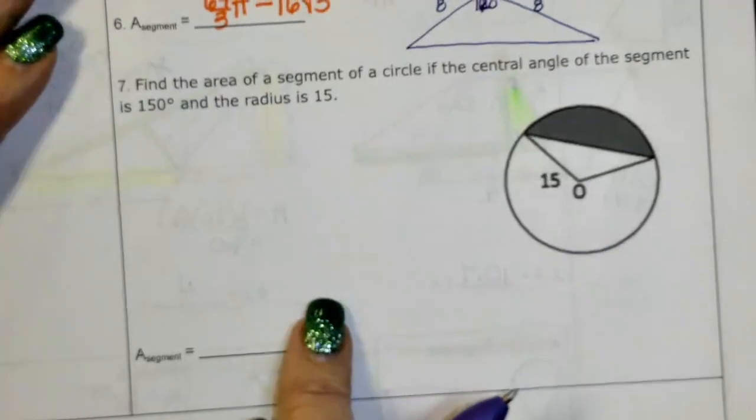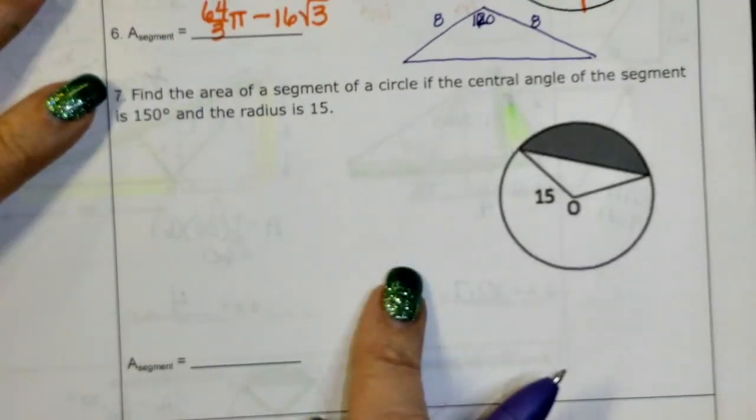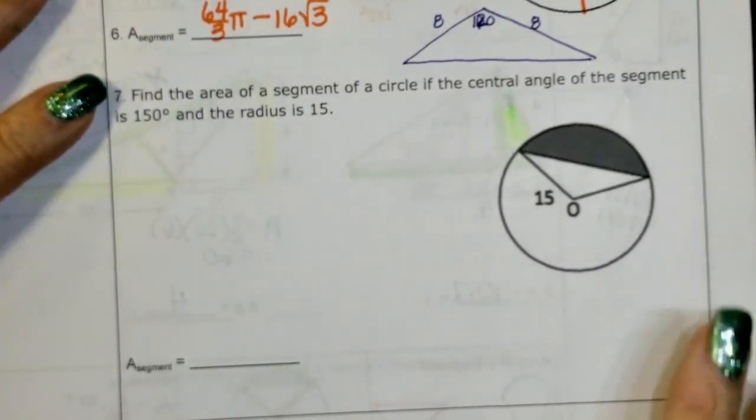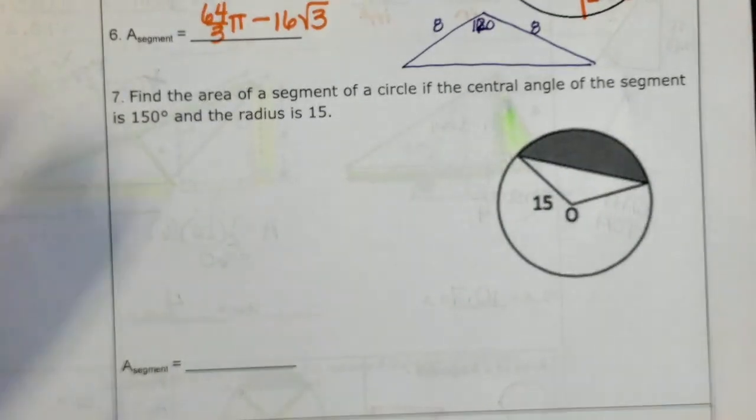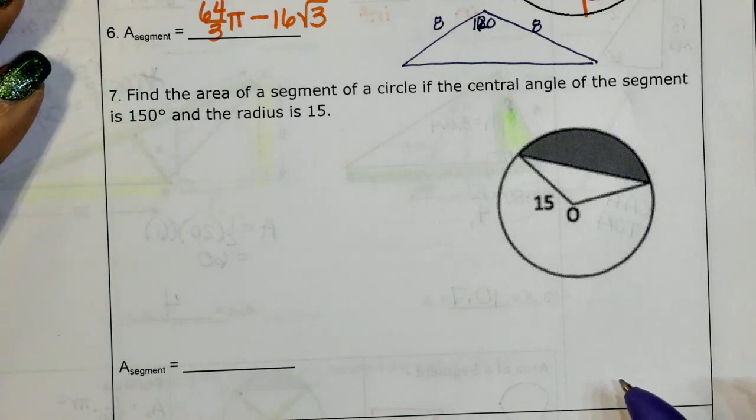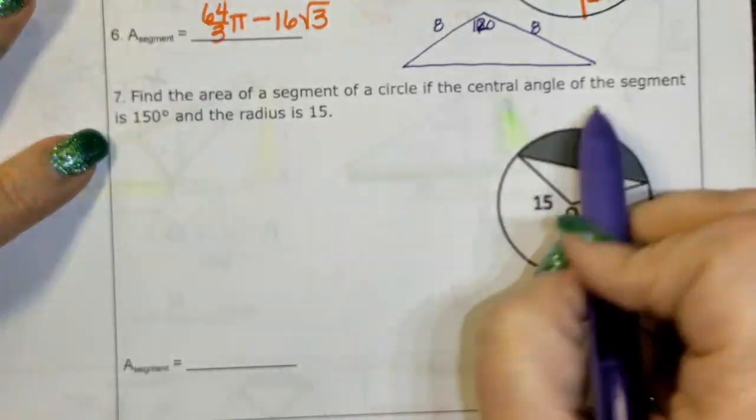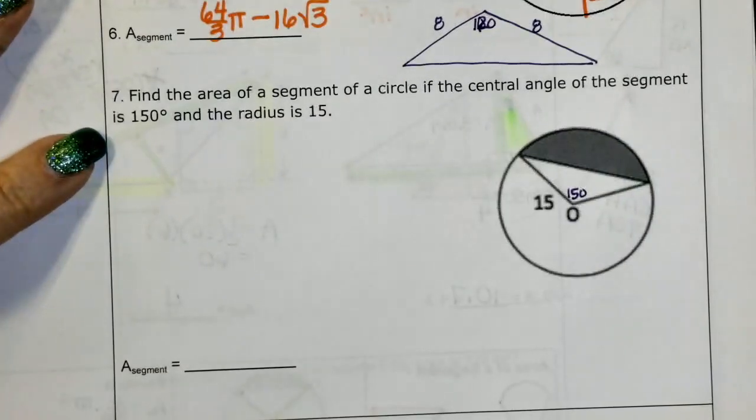Now, this one. This one you actually have a couple of options also, and I'm going to show you the easier way. The harder way, you have to use trig. But the easier way, you don't. Okay, and that's always nice. So it says that the central angle of the segment is 150 degrees, so this angle is 150 and the radius is 15. You want the area of the segment, that shaded piece.